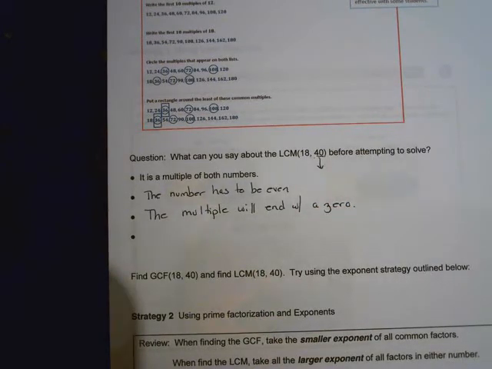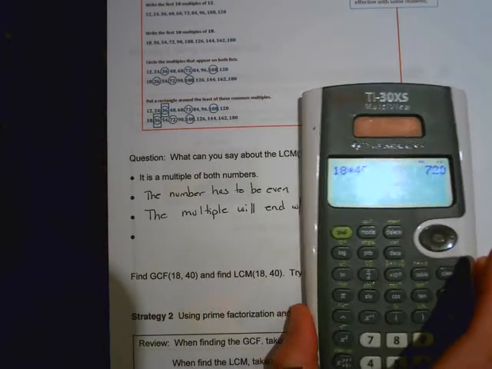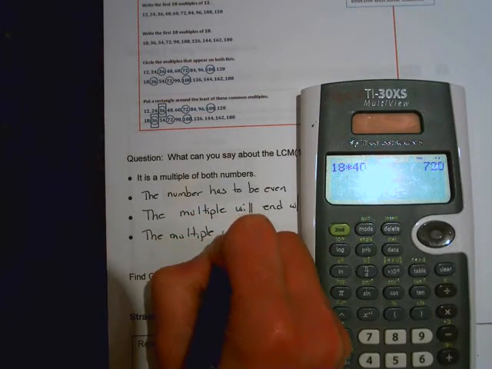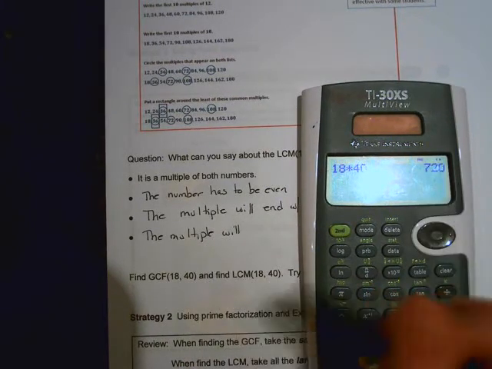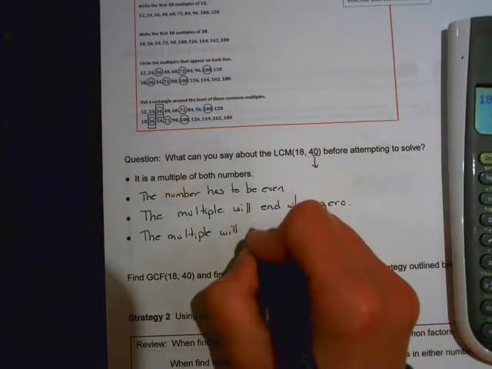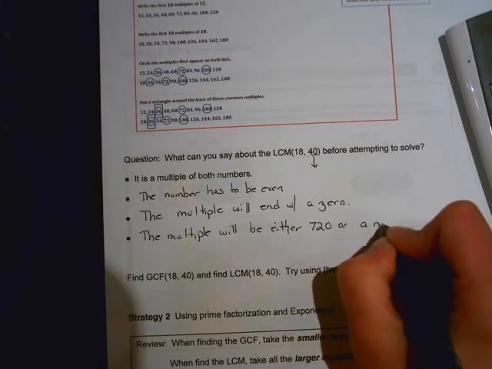And what's the biggest number? I mean, there's an infinite number of multiples. But at some point, we know that we've hit the number, and any multiples above it are going to be too big, because you've exceeded the least multiple. Now look, 18 times 40 is 720. So I know the multiple will be 720 or less. That might be the least common multiple, but it can't be bigger than that. So the multiple will be either 720 or a number less than 720.